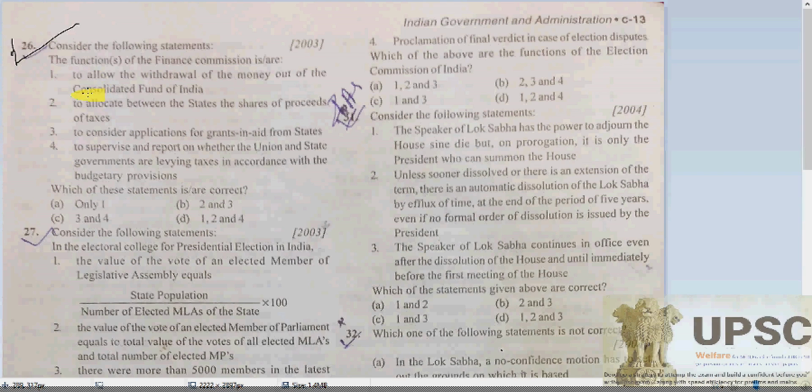No, this is not its function, so it is absolutely wrong. So A is eliminated. Now we see 3 is absolutely correct. No need to read all the options, only 2 and 4. To allocate between the states the share of the proceeds of the taxes, no doubt this is correct.